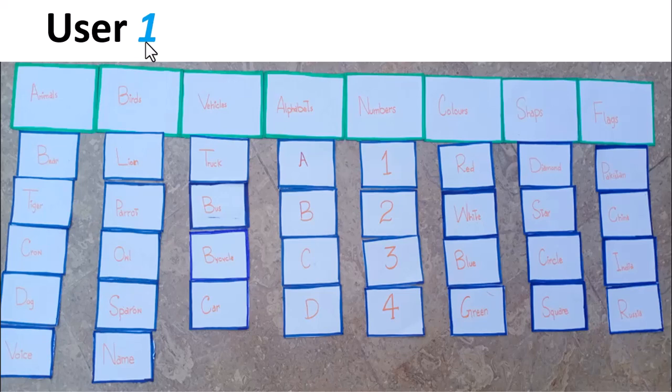These two are the options that you can choose if you want to learn with the help of voice. You need to click on the voice. If you need to learn with the help of name, you simply click on the name. Now it is clear that there are some main menus, and after the main menu there is some sub menu like colors. If I talk about colors, there are color options like red, white, blue, shapes, diamond, star, circle, square.